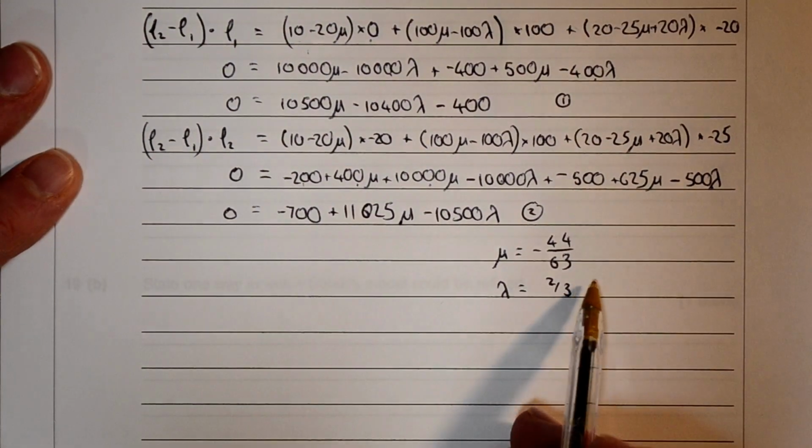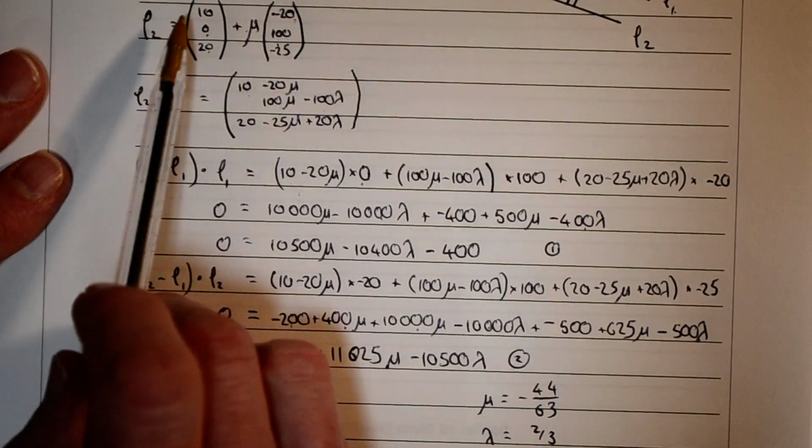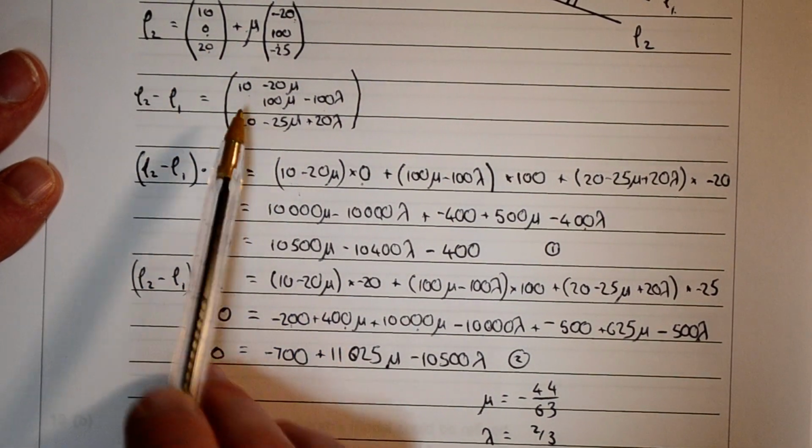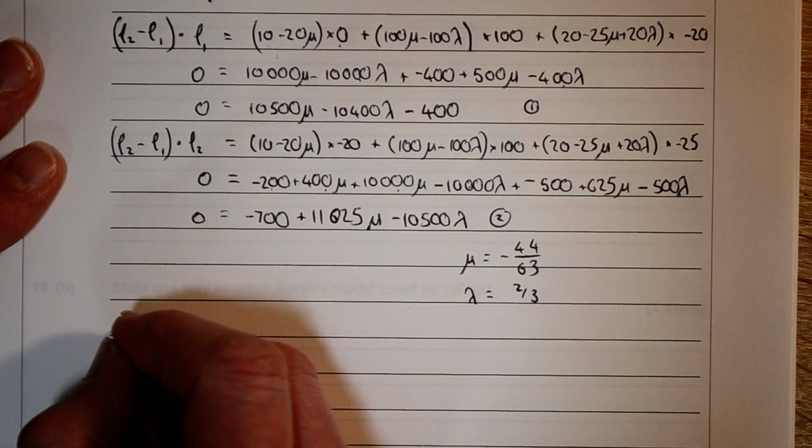So we can substitute those into our vector equation for the distance between them.